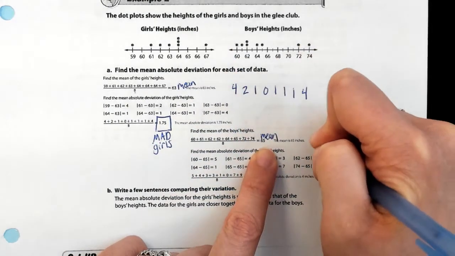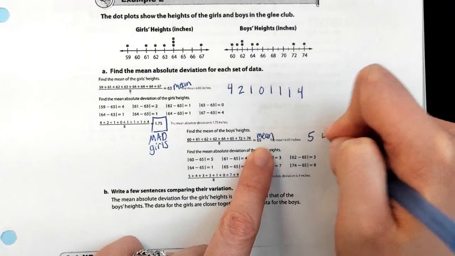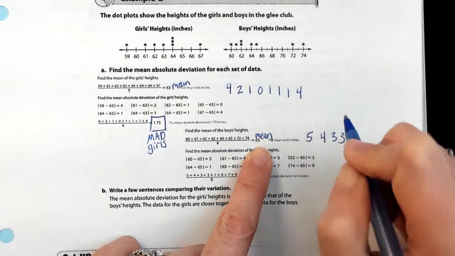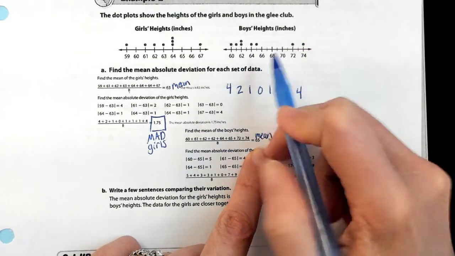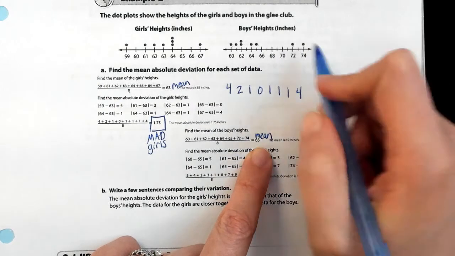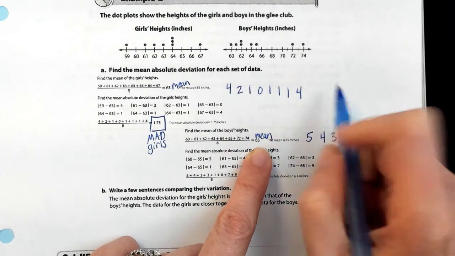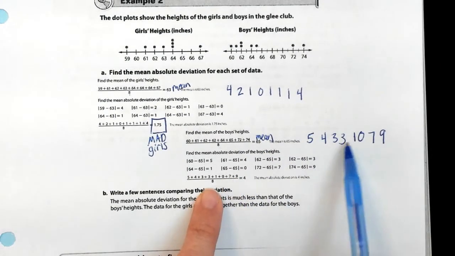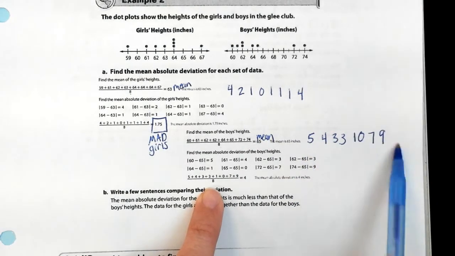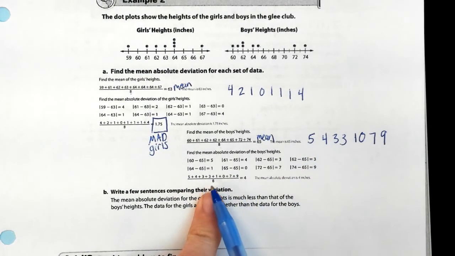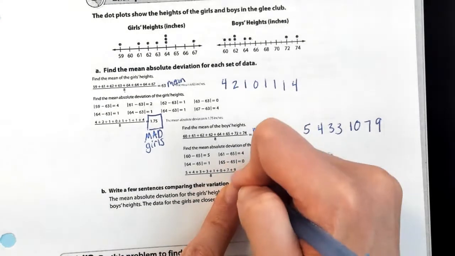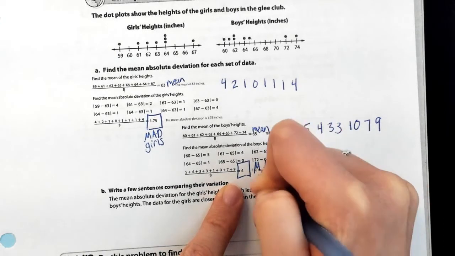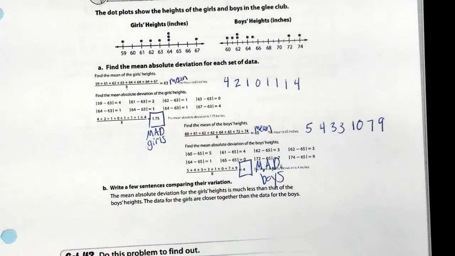So 60 was 5 away, 61 was 4 away, 62 was 3 away, 62 was 3 away, 64 is 1 away, 65 is right on, 72 is 7 away, and 74 is 9 away. So then our last step is to take the mean of how far they are away from the mean. So I add them all up, divide by how many there are, and I found that for the boys, my mean absolute deviation is 4.